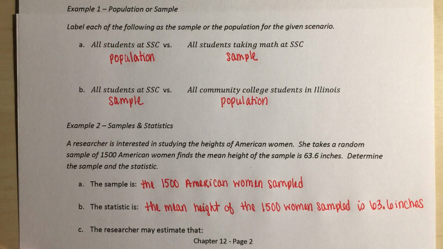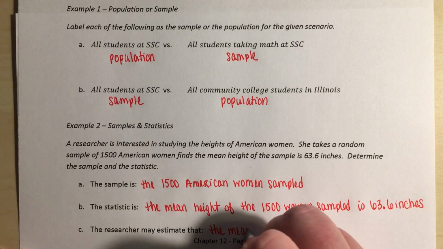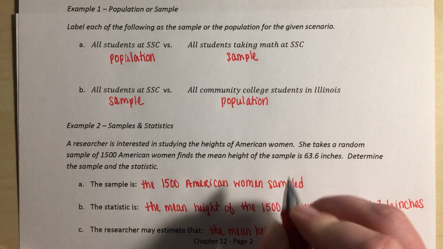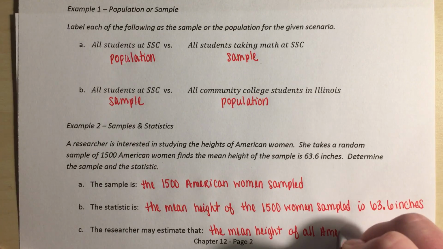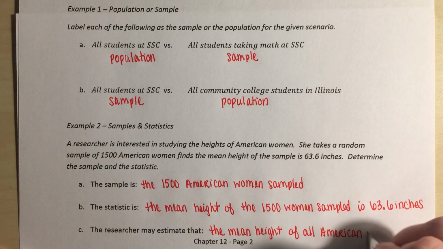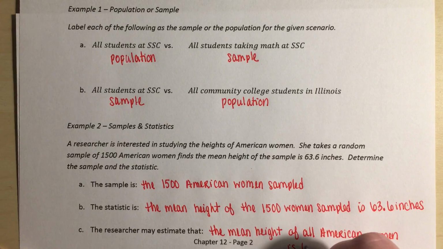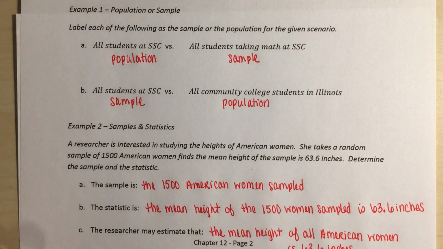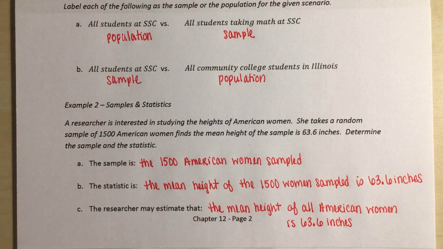The researcher may estimate that the mean height of all American women is 63.6 inches. So we may use our statistic from our sample to generalize something about our entire population or all women in the United States.